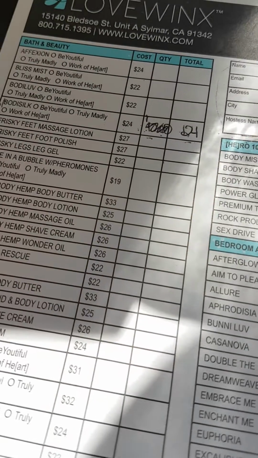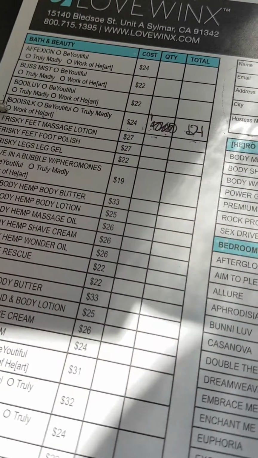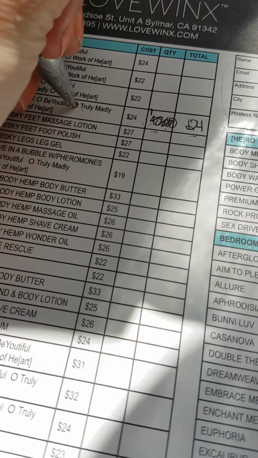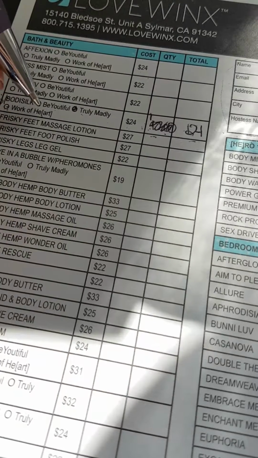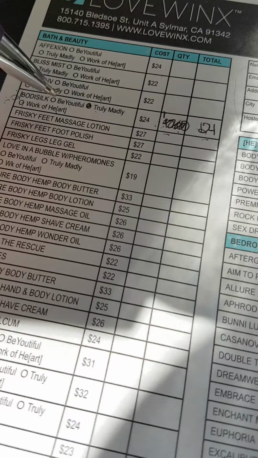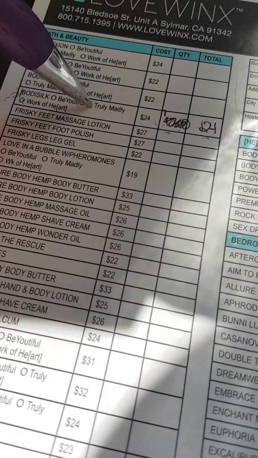The other thing you want to make sure is that they have selected a flavor or a scent. That's really important for when you're ordering and you realize you didn't get the scent that they wanted. Then you're kind of screwed and you have to call them or order all three. So just make sure that they have filled in what exactly they want.